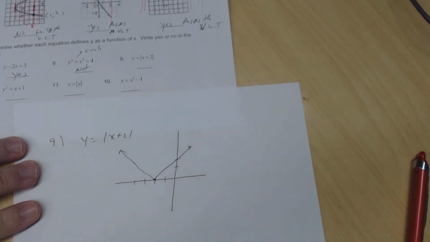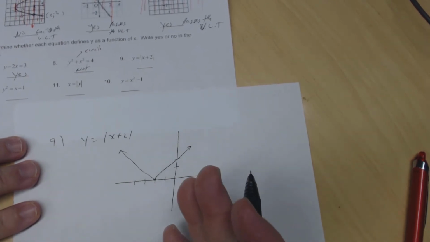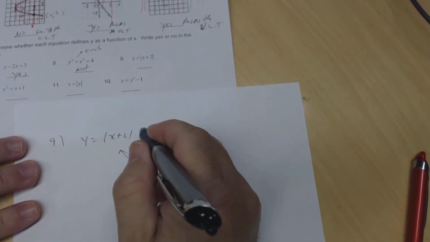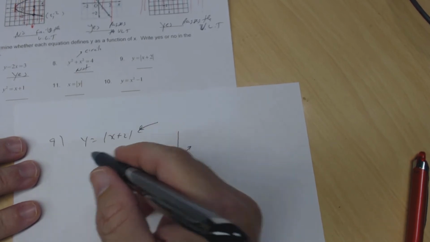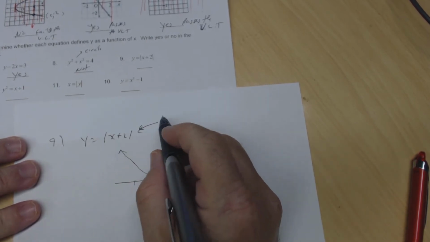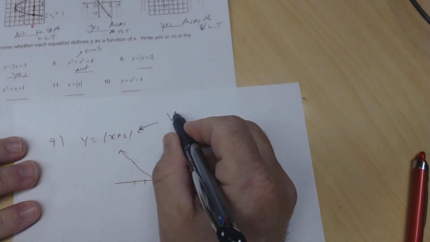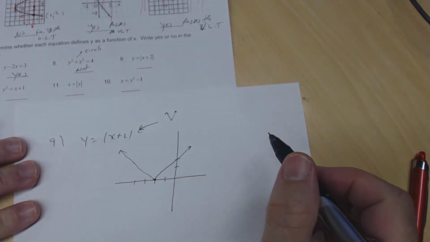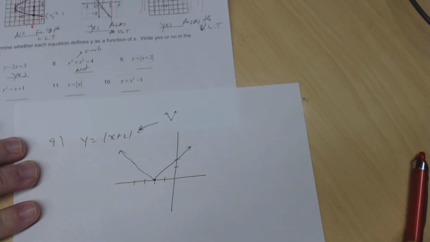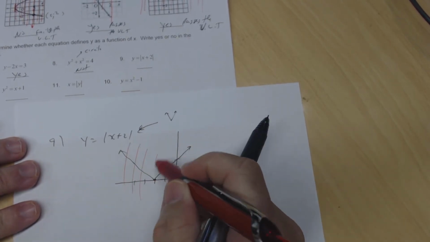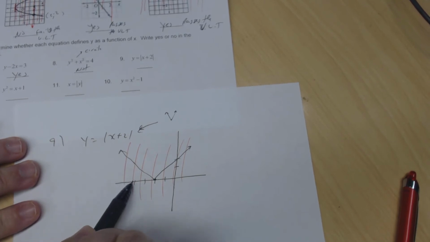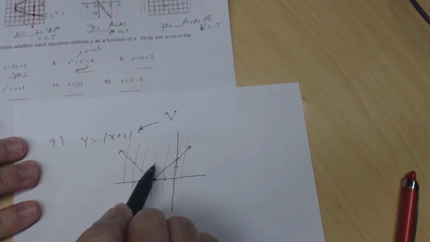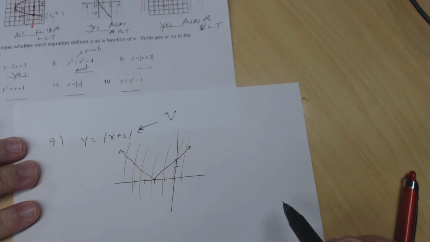All right, but you didn't have to draw it per se. You could have visualized in your mind that the graph of an absolute value relation, let's call this a relation for right now, is the shape of that V. So right away you can see that it passes the vertical line test: for each x coordinate, there's only one y value assigned to it.